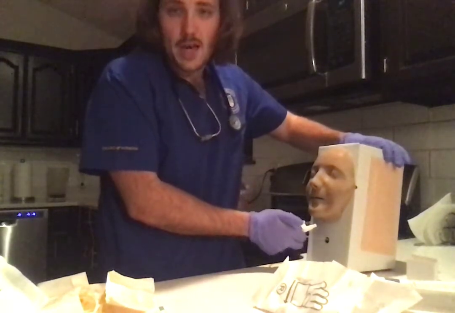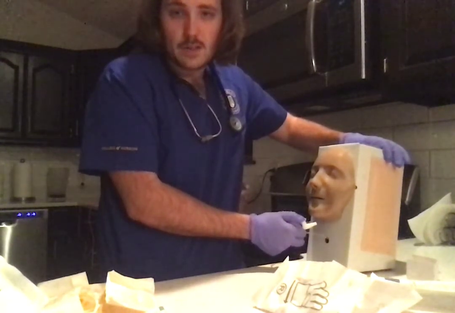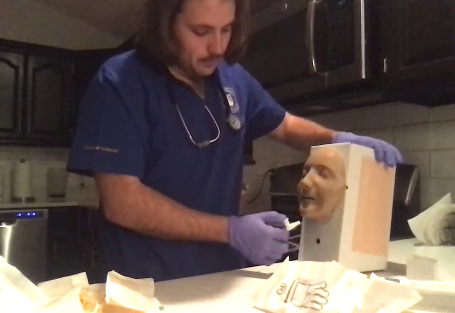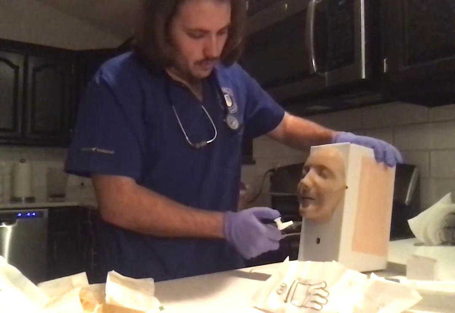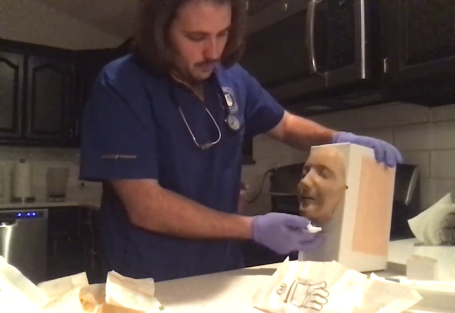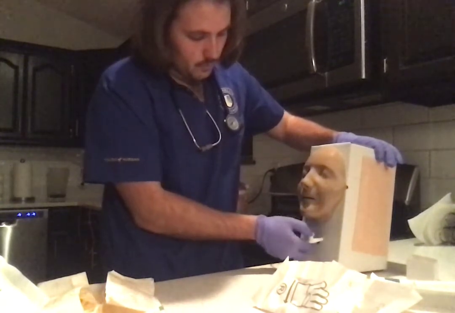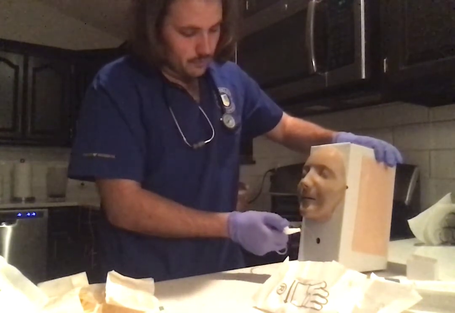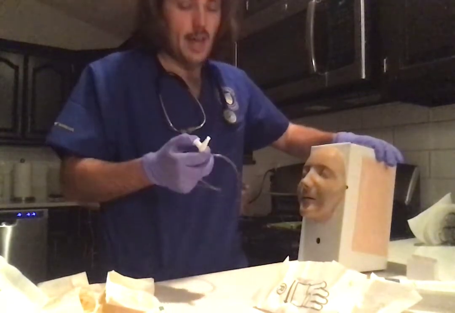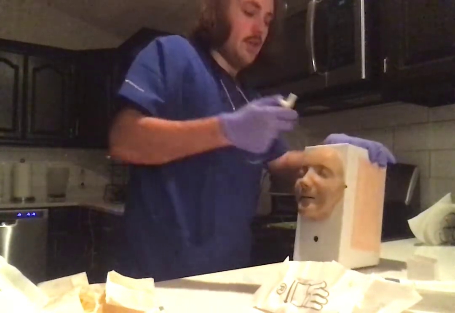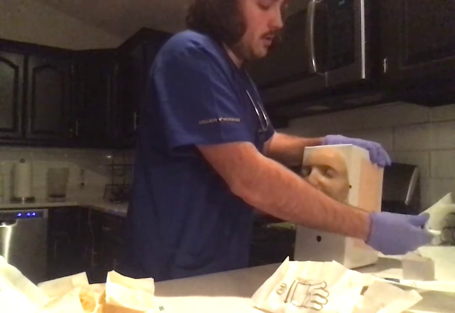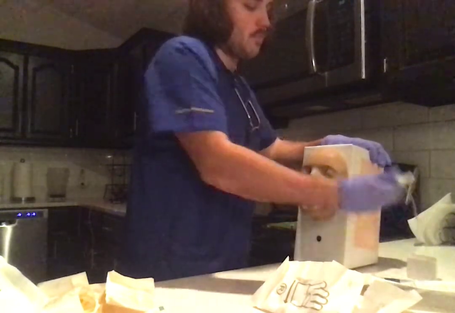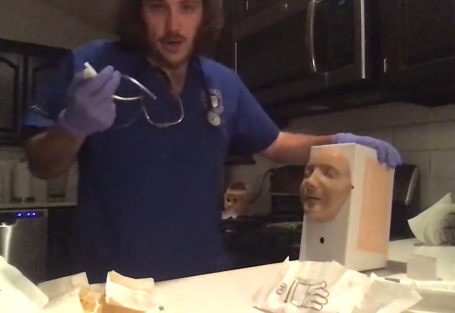Suction does not want to last longer than 10 to 15 seconds. At that point, you'll just start drying out the mucosa. Okay, after that first pass, we're going to use our saline again and rinse. Get some cleaning done in this tube. And then we're going to repeat again.